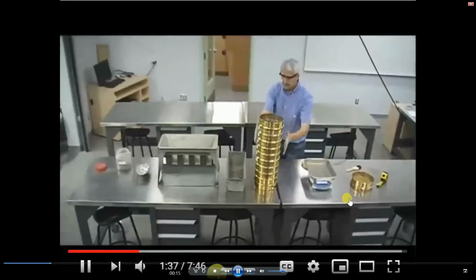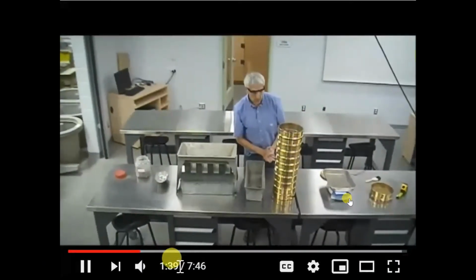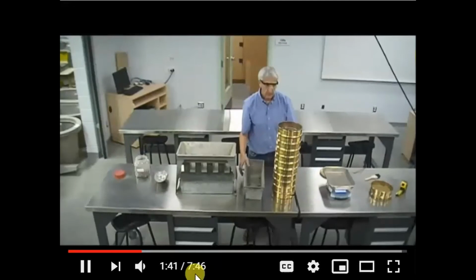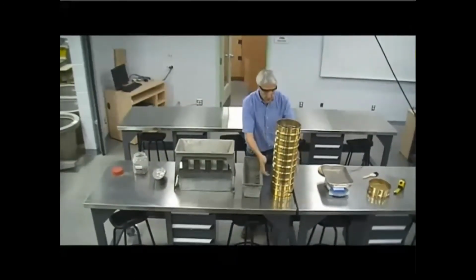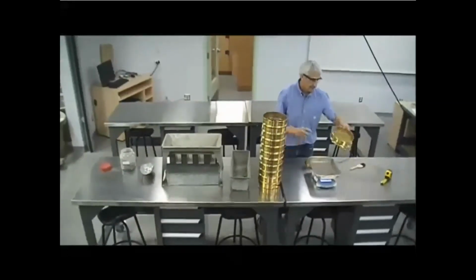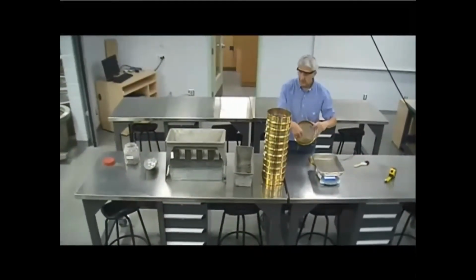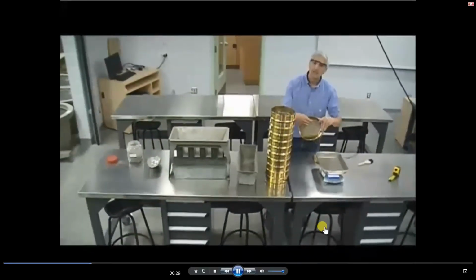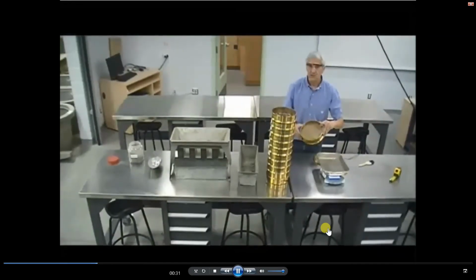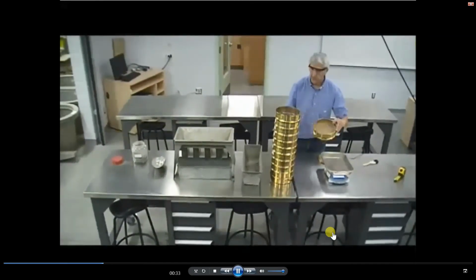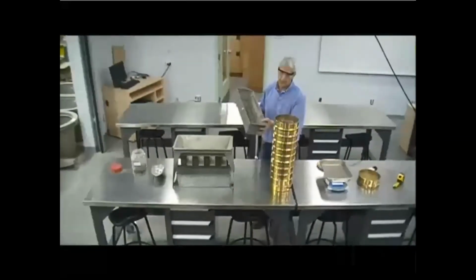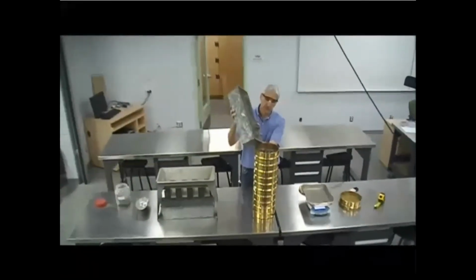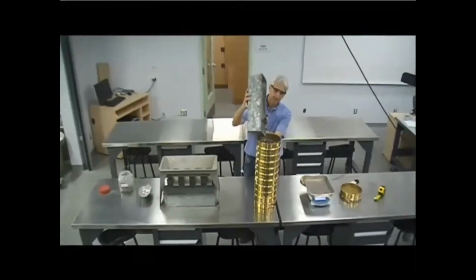We have the stack of sieves ready to go, and the procedure now is to carefully inspect each one of these sieves for damage. There could be a tear in the material, or material stuck on it from previous use, so you want to make sure that you start with proper sieves, and at that point you're ready to pass the material through the series of sieves.